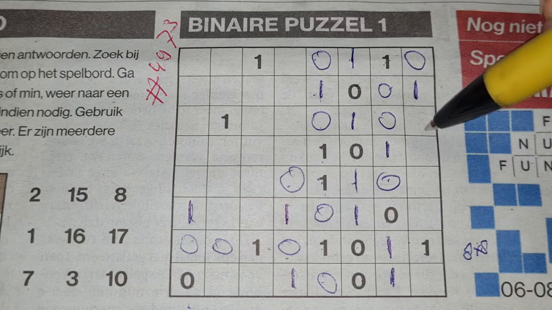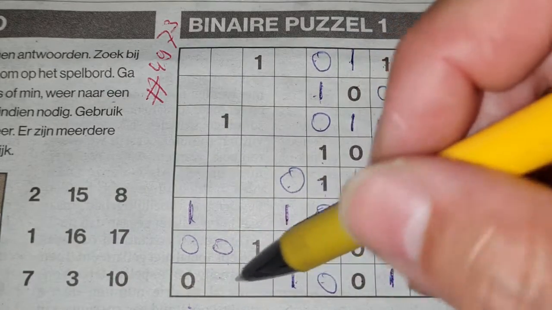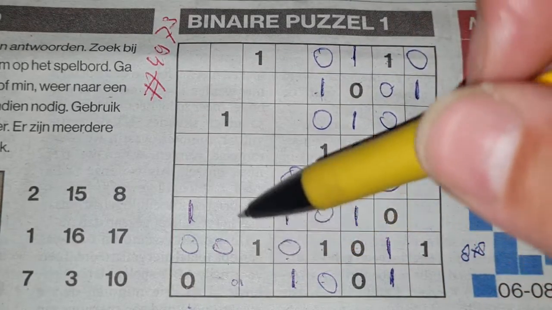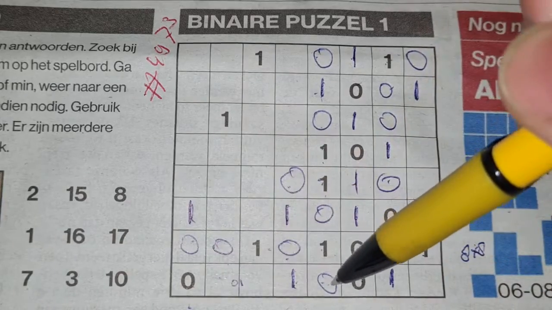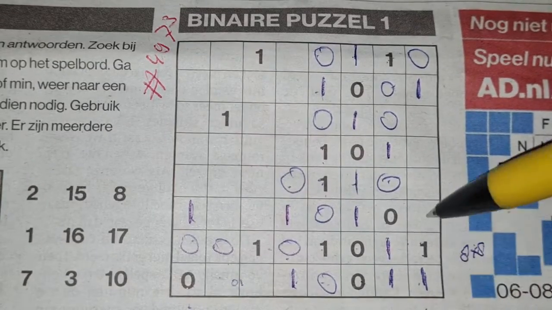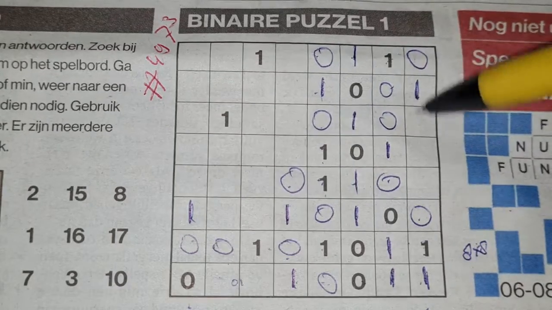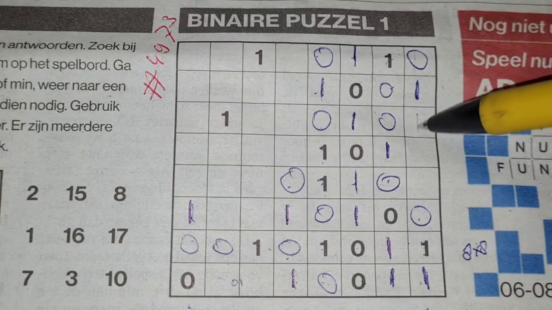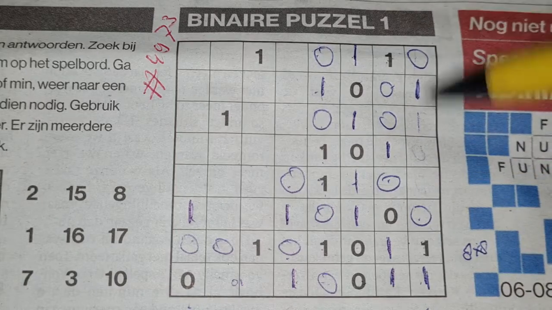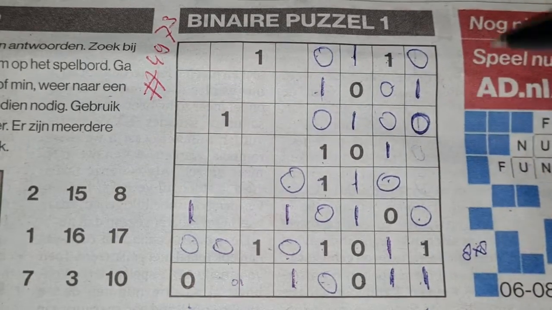Then, think. Well, I know between a 0 and a 1 with 2 empty boxes between, there's always a 0 and a 1 there, but I do not know in which order. So we have the first 0, second 0, third 0, and fourth 0. So this box should be a 1. Double 1, here no, there no. 3 1s we have here in the last column. If I place number 4 here, then we have 3 0s in a row in this last column. Not allowed by one of the rules, so this should be a 0.